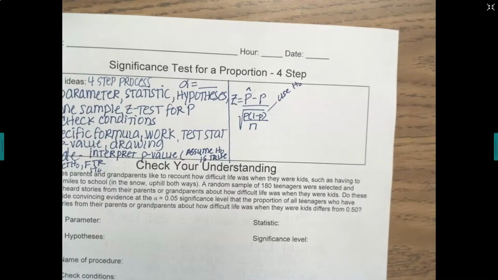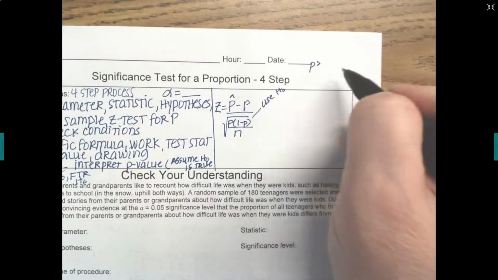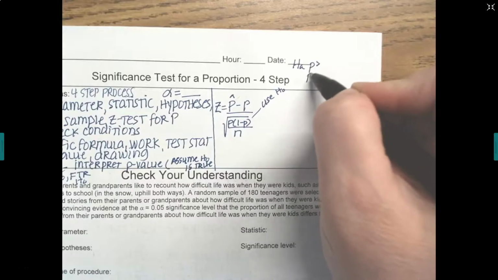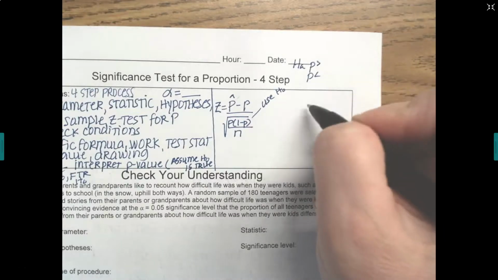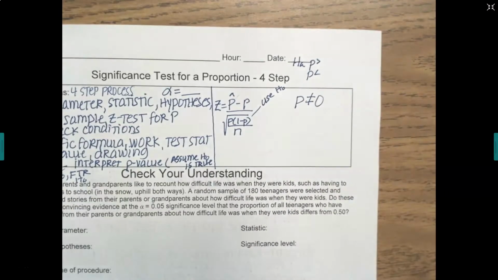You should draw the picture, but one thing I want to tell you about is we have talked about P being, for your alternative, P being greater than or P being less than. Right now I want to mention, what if P is just not equal to? Because you're going to run into that situation in this check your understanding.